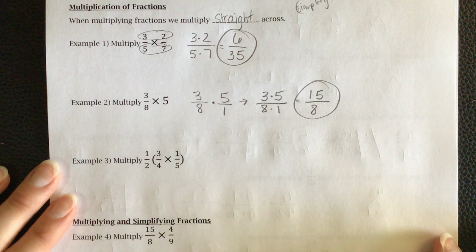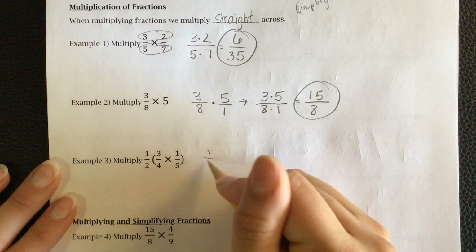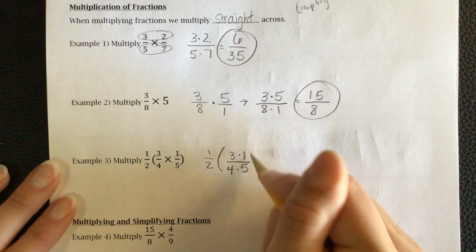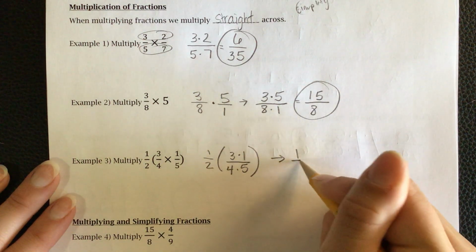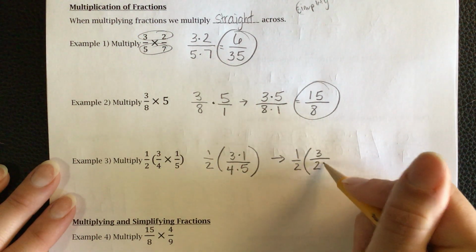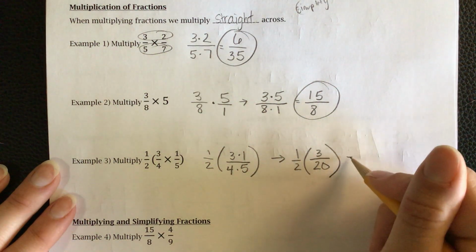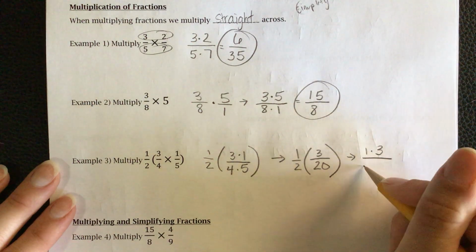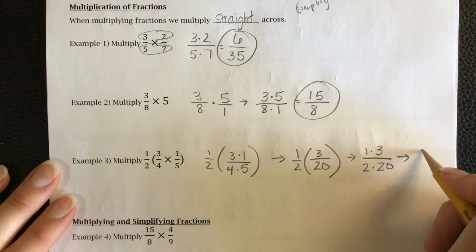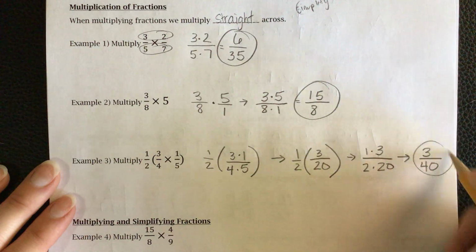On example 3, typically we do parentheses first. So we're gonna focus on a half, and we're gonna do 3 times 1 over 4 times 5. So that means we have a half, and 3 times 1 is 3, and 4 times 5 is 20. We're then gonna multiply across again. So we get 1 times 3 and 2 times 20. 1 times 3 is 3. 2 times 20 is 40. And I'm done.